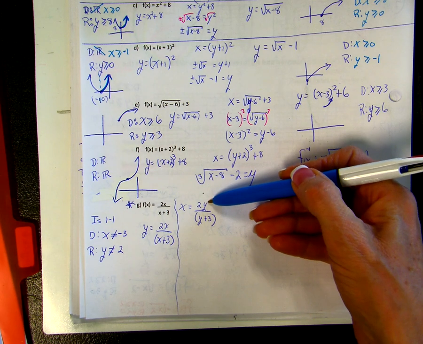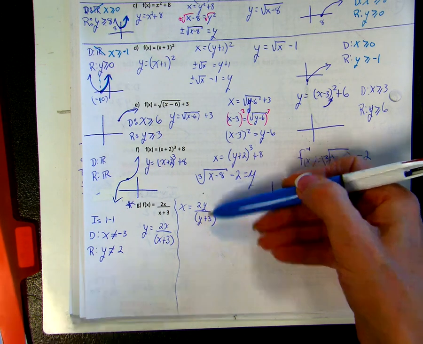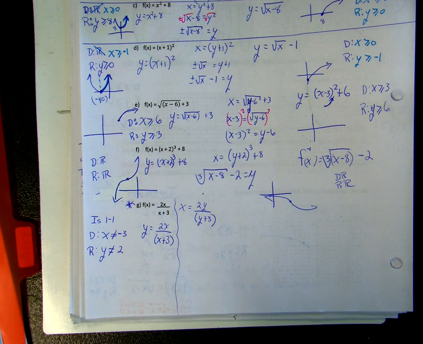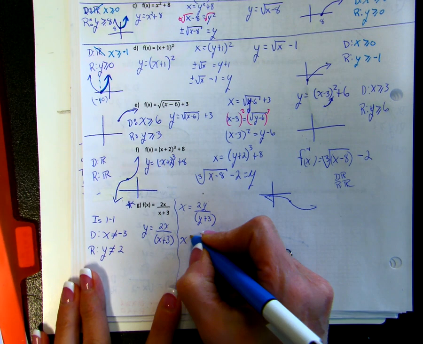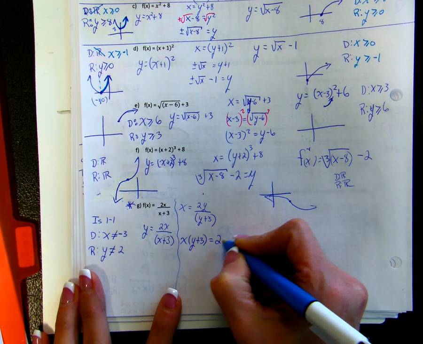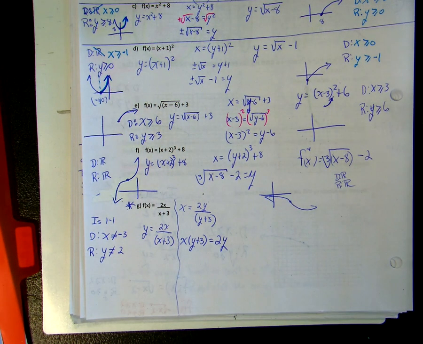Yeah, you got a fraction, you got a y on the top and a y on the bottom. How are you going to solve that problem? Just multiply across both sides by y plus 3. Some people call this cross multiply, but what we mean is we multiplied both sides by y plus 3, which means it canceled the y plus 3 over on the right.